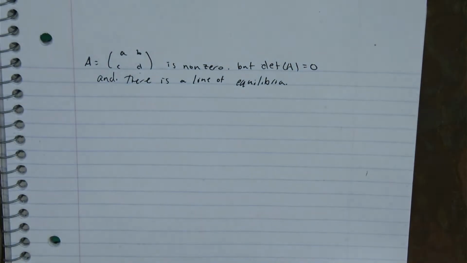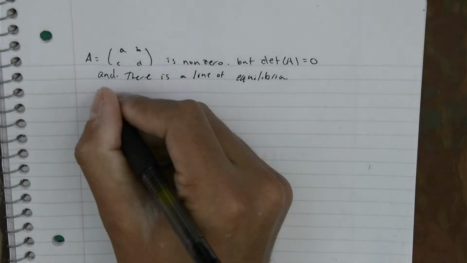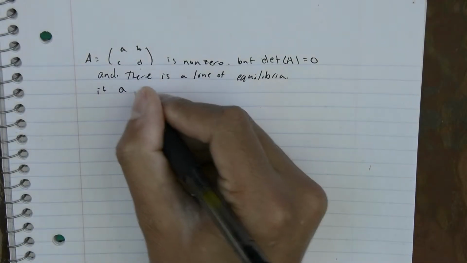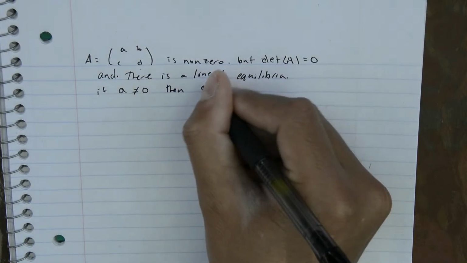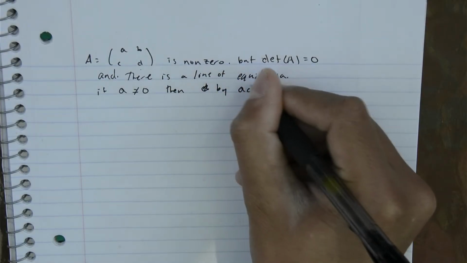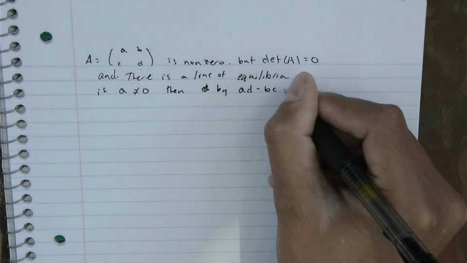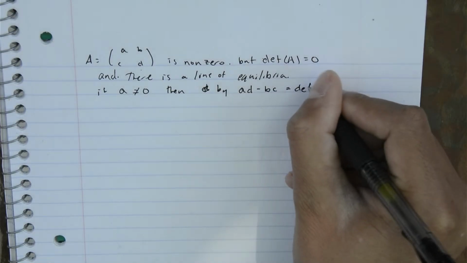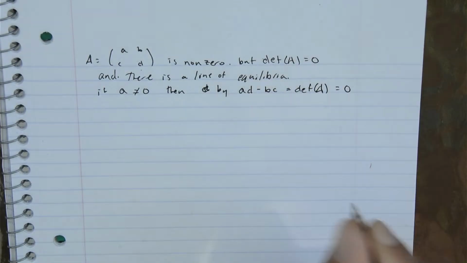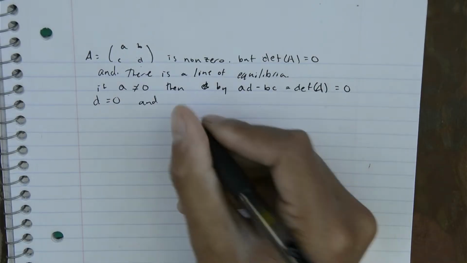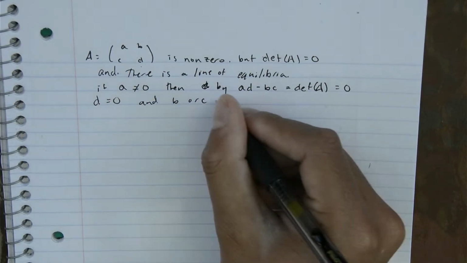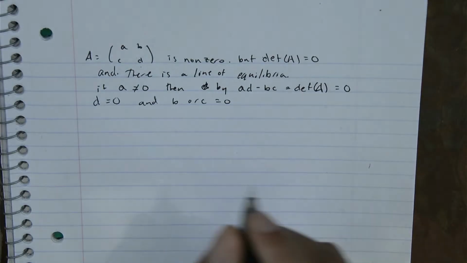Okay, so the way we can do this is if A is non-zero, then by AD minus BC equal to det A equal to 0, D is equal to 0, and B or C is equal to 0.